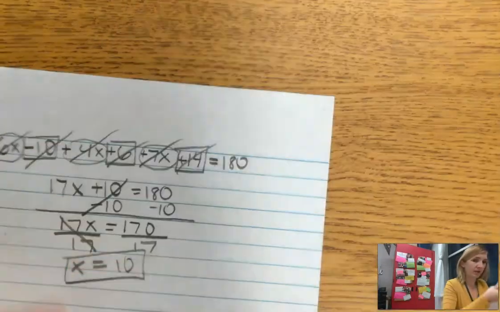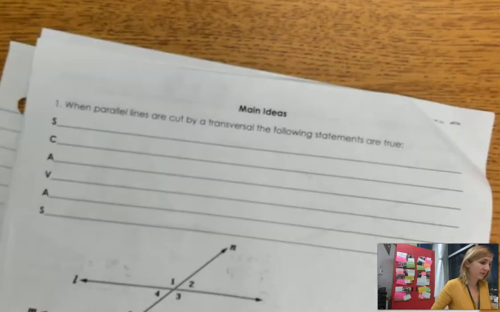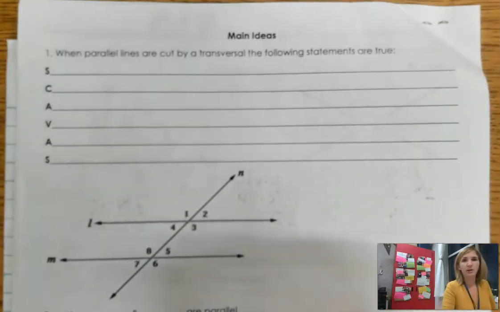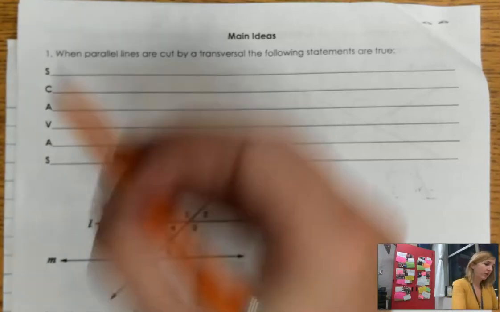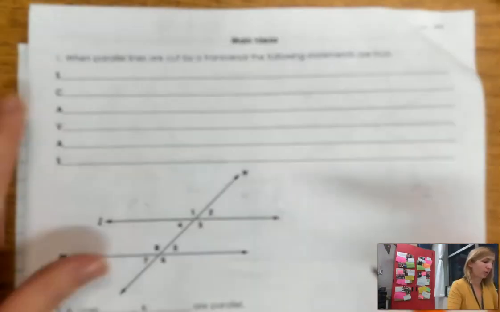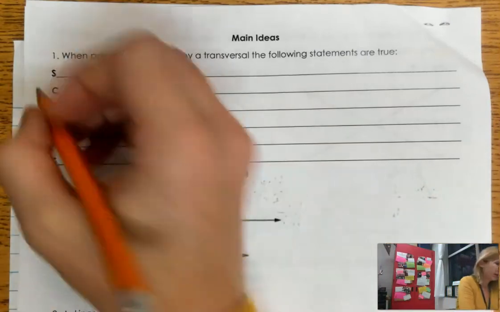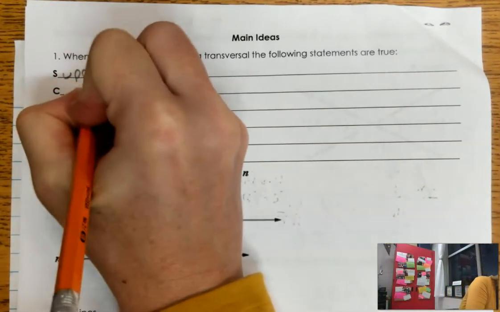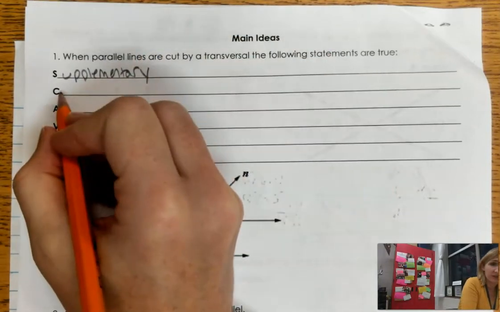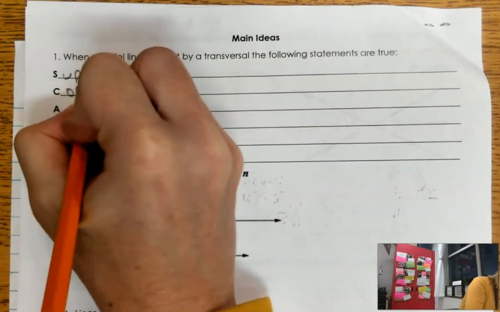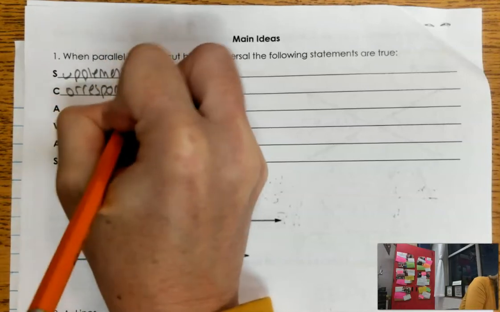All right. Let's go ahead and summarize these main ideas. When parallel lines are cut by a transversal, the following statements are true. So let's go ahead and remember what our SCAVAS is for. What's the first S for? Supplementary. What's the C for? Corresponding.